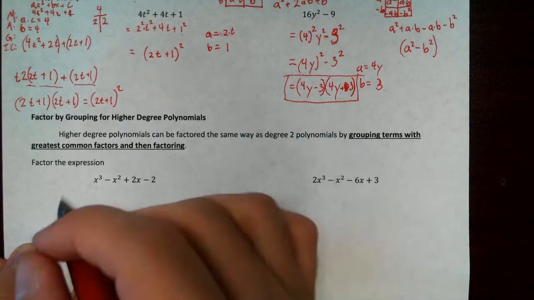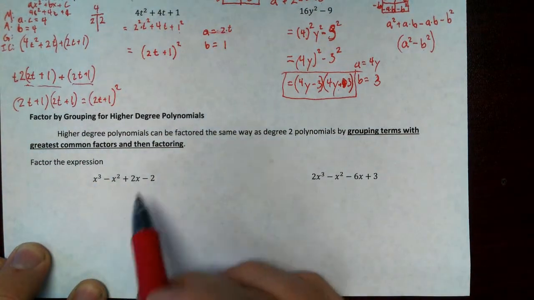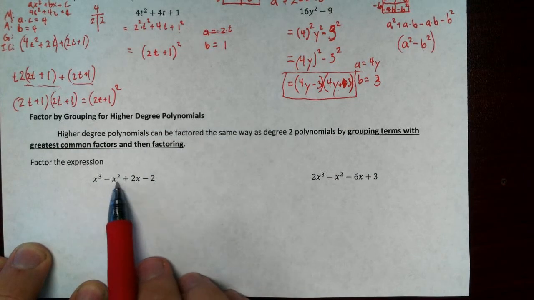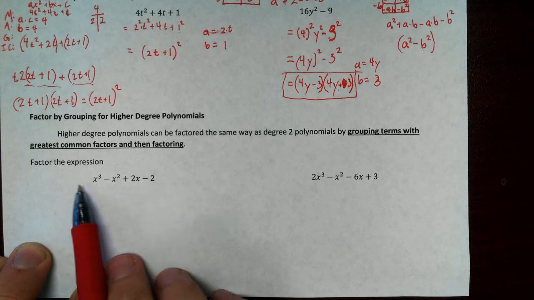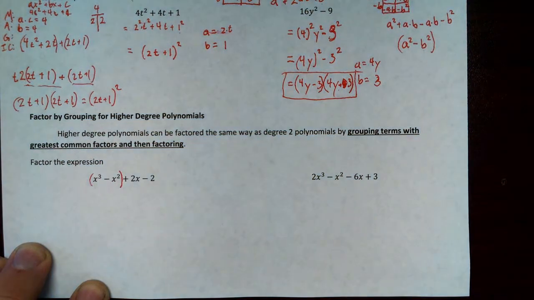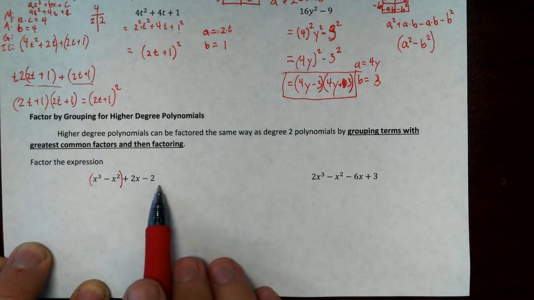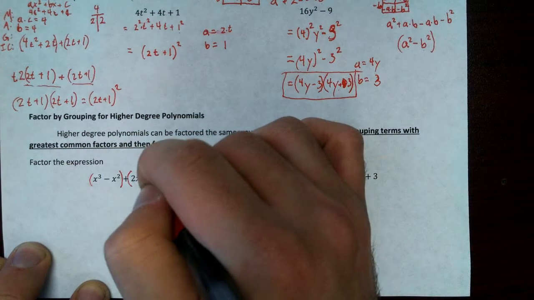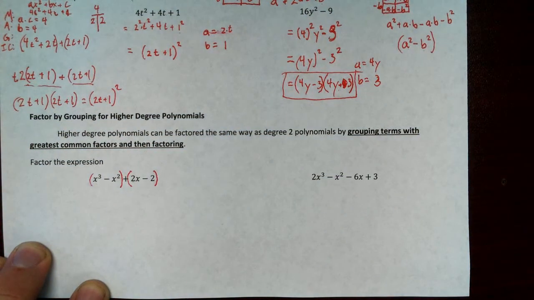So, looking at this, what are some things that I can group together? What are some common factors? Well, I have x to the power 3 and I have x squared, right? Those both have factors of x. So I'm going to go ahead and draw my group around them. And I have 2x minus 2. Well, that factor is just screaming at us, right? We have a factor of 2 in there. So we can go ahead and factor out from both of these.